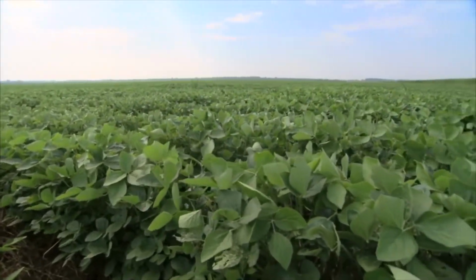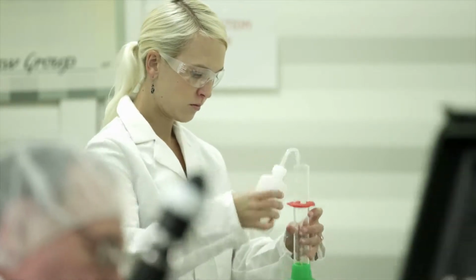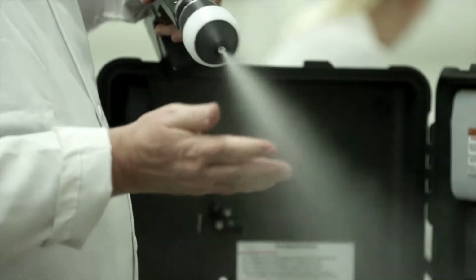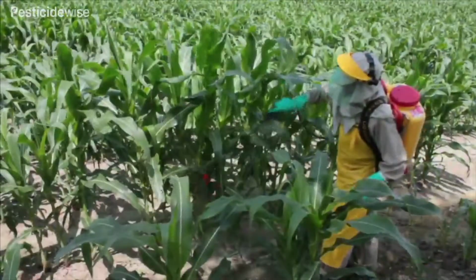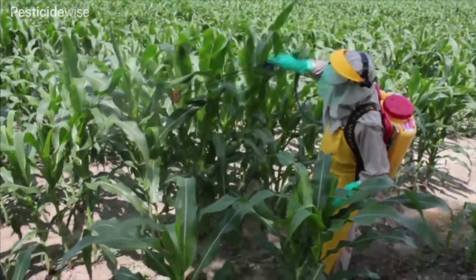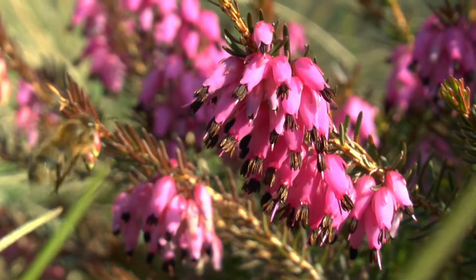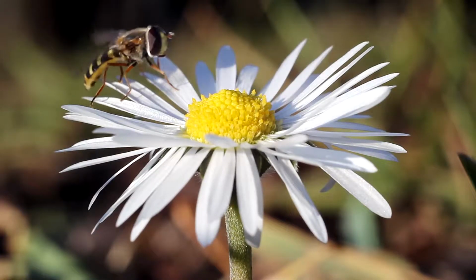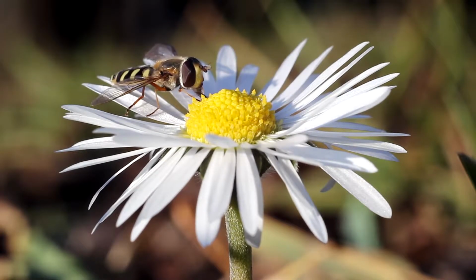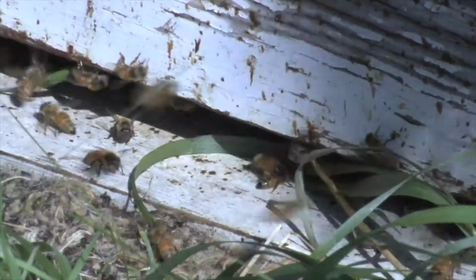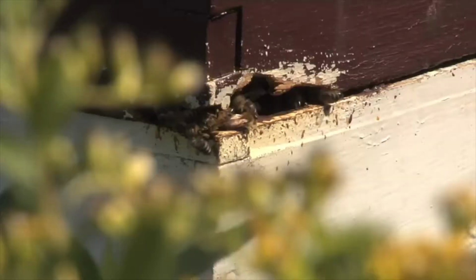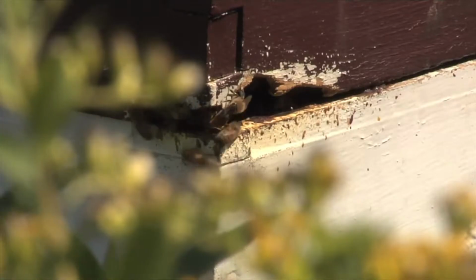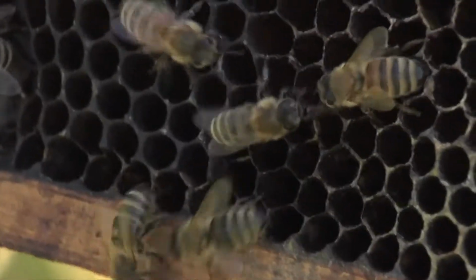Other issues with agriculture include the use of pesticides and other dangerous and poisonous chemicals that directly affect many species of pollinators. Pollinators are also subject to a number of diseases, parasites, and pests that can affect their ability to fly, reproduce, or pollinate effectively. Many parasites and diseases are highly contagious, and some ultimately result in the death of the pollinator.